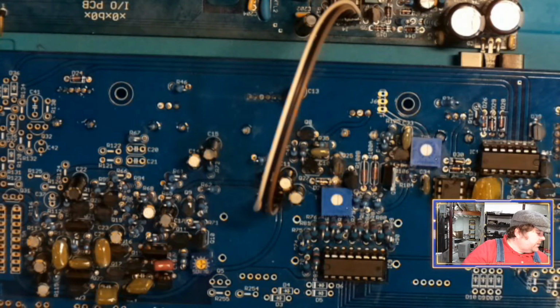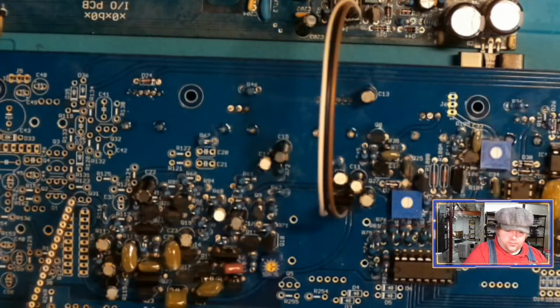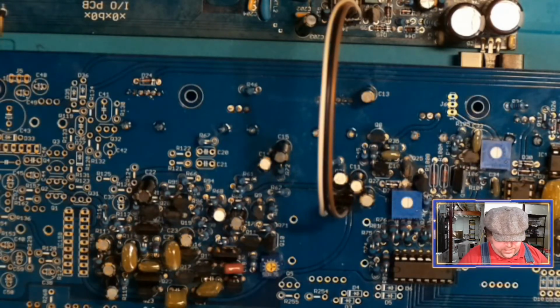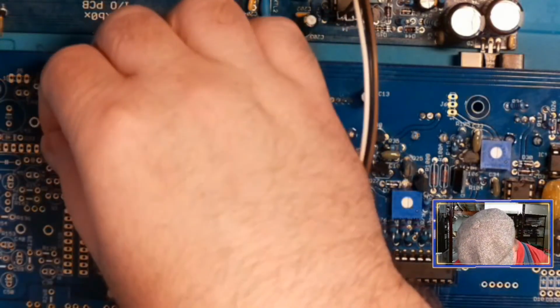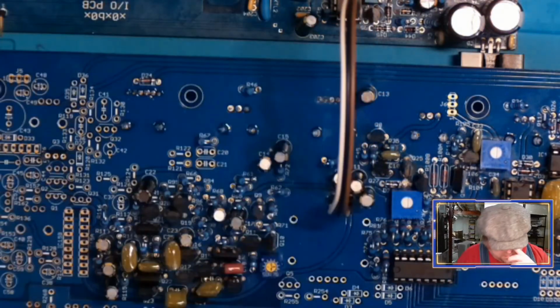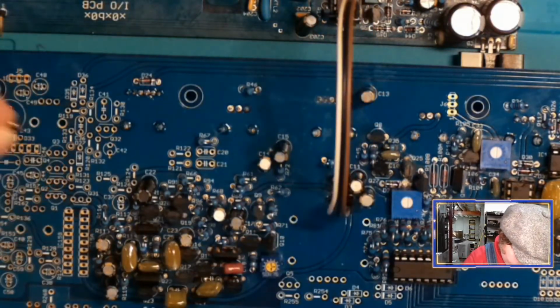I will solder in these SIP pins, and I may even solder the pins in for the transistors if these fit, so that if I ever do come across, yep, actually that fits there.